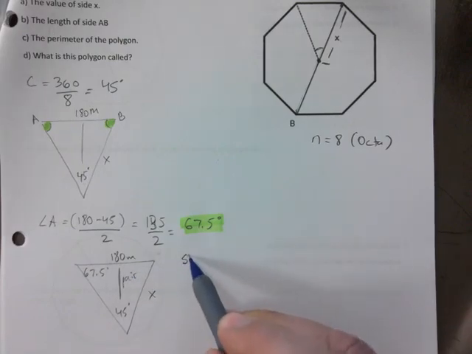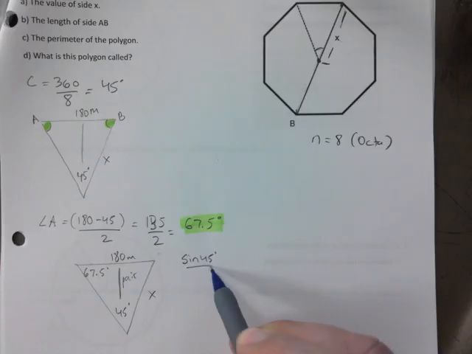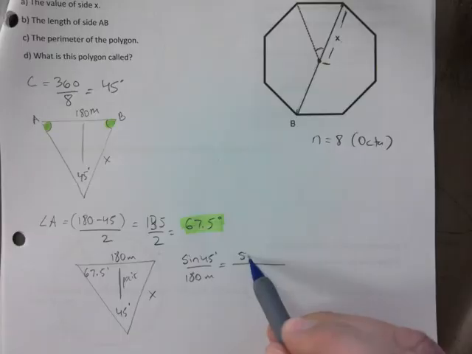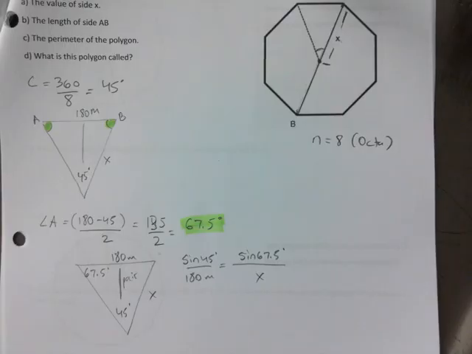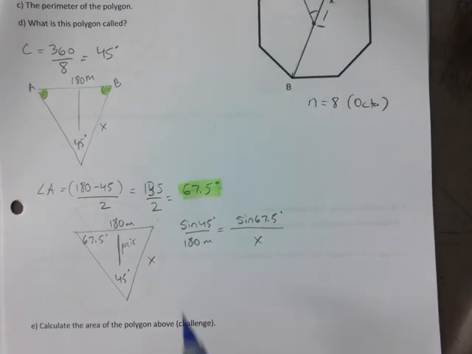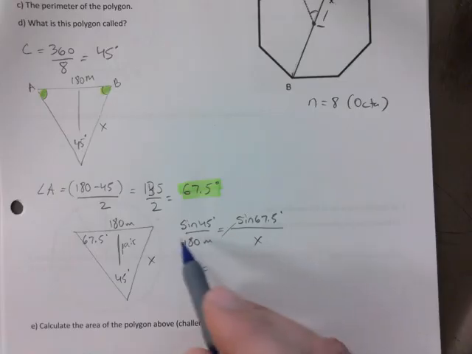So you want to go sine of 45 over 180 meters, sine of 67.5 over x. Okay. Cross multiply and divide.